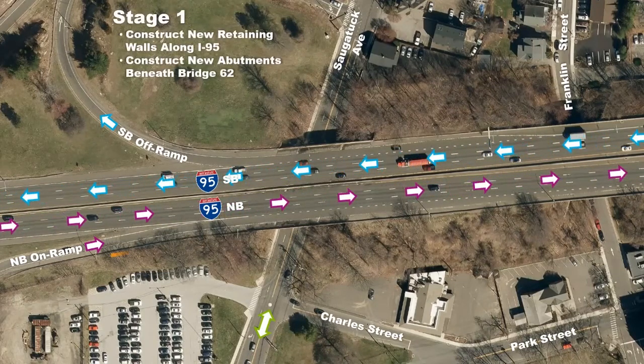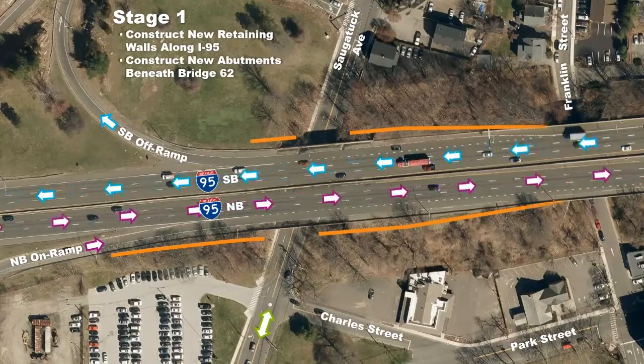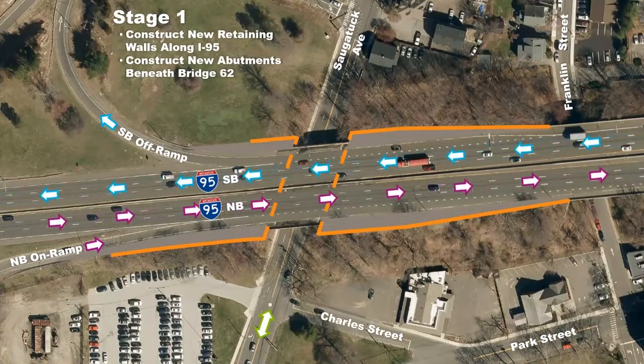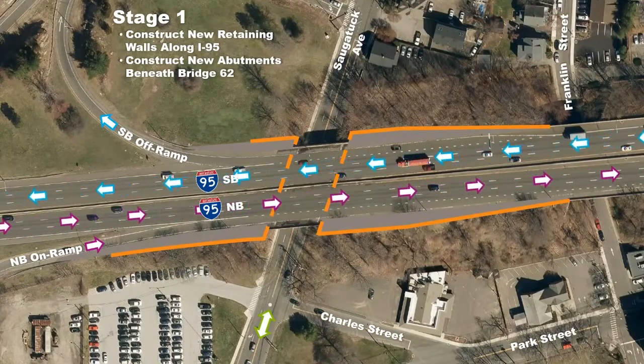In Stage 1, new retaining walls are built along I-95 to support the widened highway, and new abutments are built beneath Bridge 62 to support the replacement bridge. All lanes of current traffic are maintained on the highway, ramps, and local roads while this construction takes place.